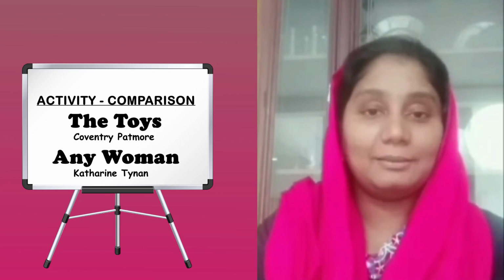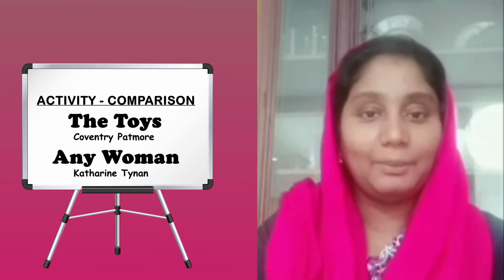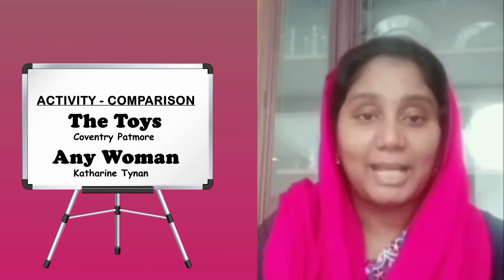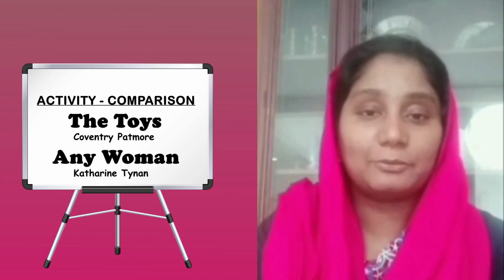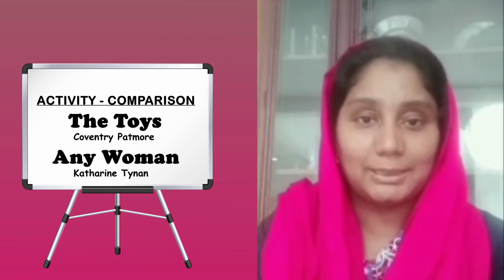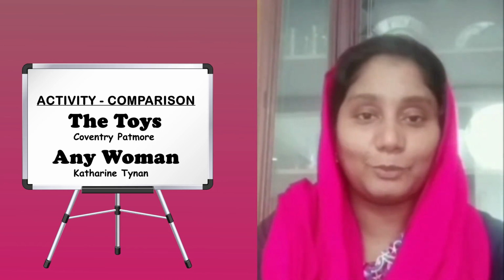In the last session, we dealt with a beautiful poem, Any Woman, written by Katharine Tynan. Today, we will be dealing with the activity part. In the same chapter, towards the end, there is an activity which asks you to compare two poems. One poem is, of course, Any Woman, but the second poem is a totally new one.